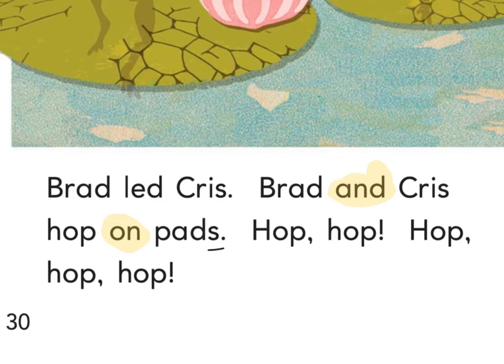There's more than one pad. What kind of pads are they talking about? Lily pads. That's right. Hop, comma, hop, exclamation mark. Hop, comma, hop, comma, hop, exclamation mark. And make sure you take a little pause at those commas. All right, go ahead, read this page quietly to yourself.